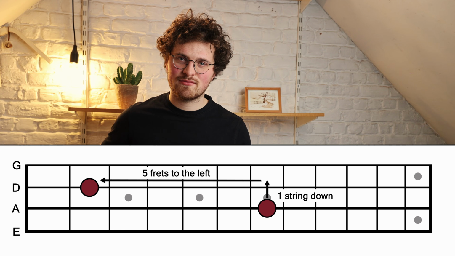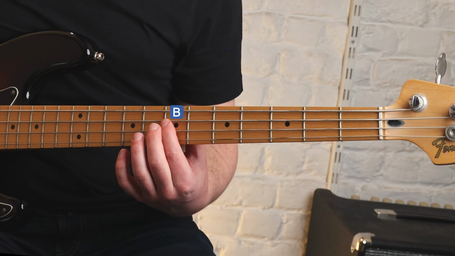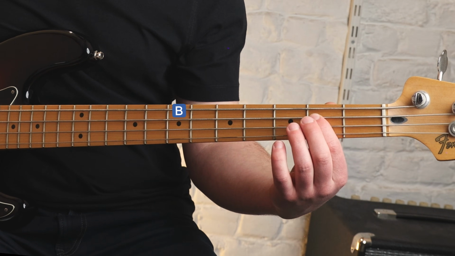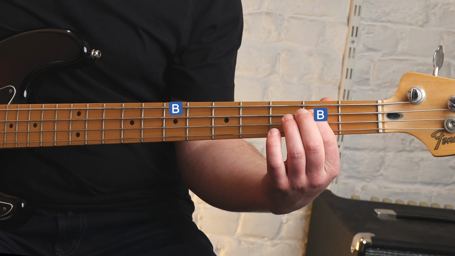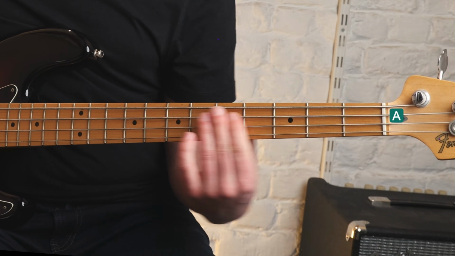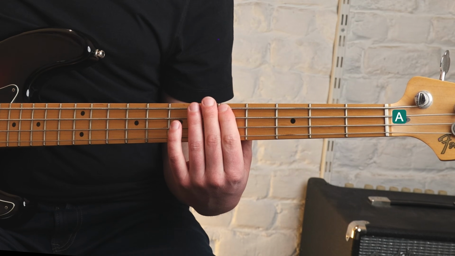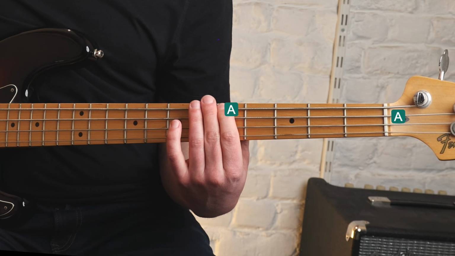The second tip is knowing that we have the same note 1 string down and 5 frets to the left. I start from B. I go 1 string down and 1, 2, 3, 4, 5 frets to the left, and I find another B. And the other way around, if I start from the open A string, I go 5 frets to the right, 1 string up, and I find the A on the 5th fret of the first string.